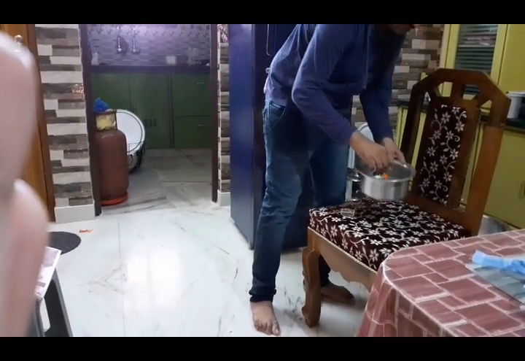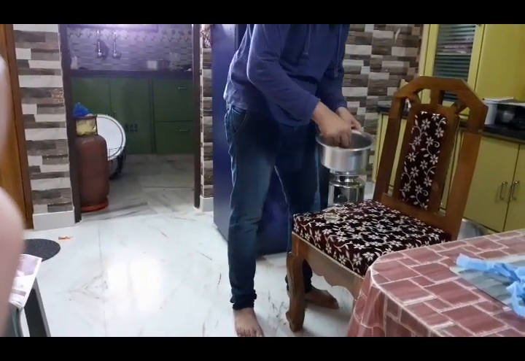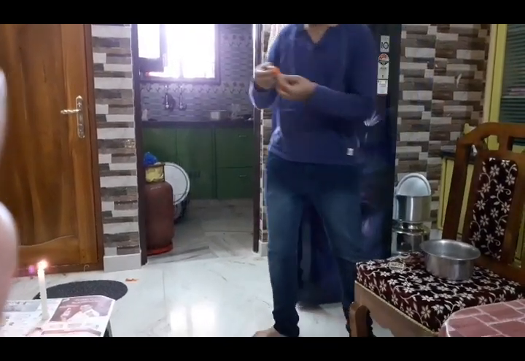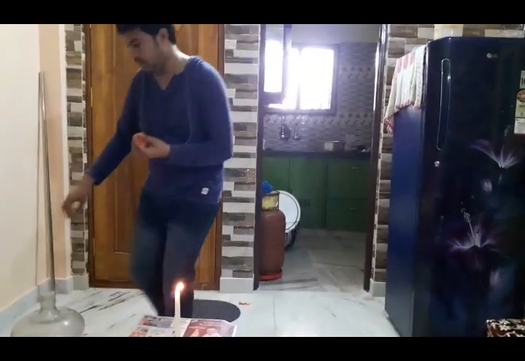Now take another balloon and first fill it with water. Pour some water inside the balloon. In this way, pour some water inside the balloon.